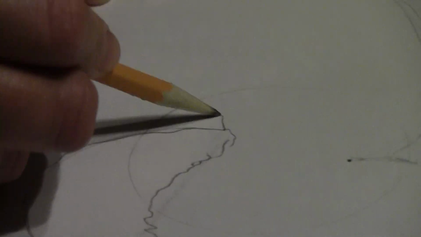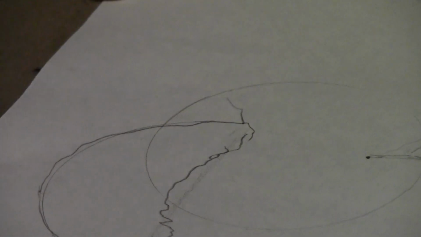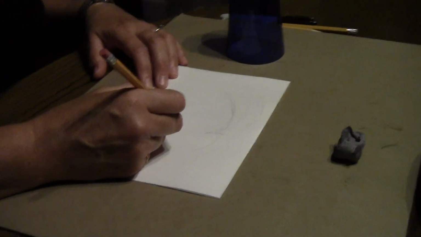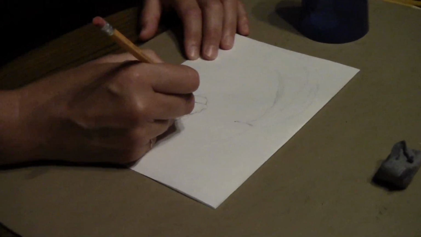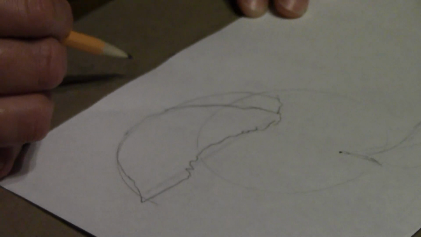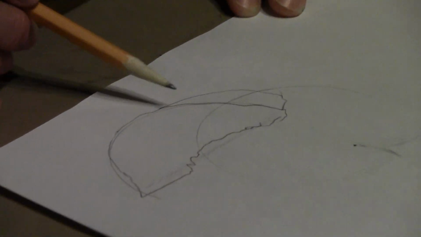And I'm looking at the edge. Remember, we want most of our time, and I want most of my time to be looking at my subject. It's not that I'm not looking at the paper, but I'm going to draw a little bit and look a lot. Draw a little bit, look a lot. Okay, so there's the basic form of my peach.